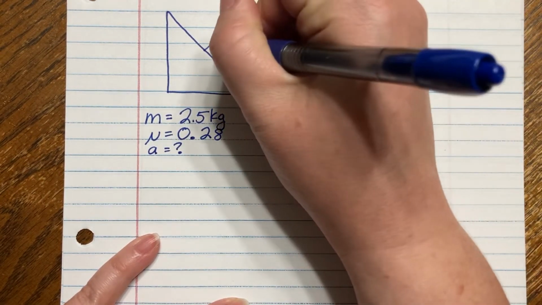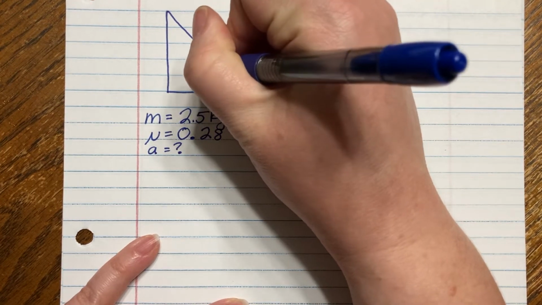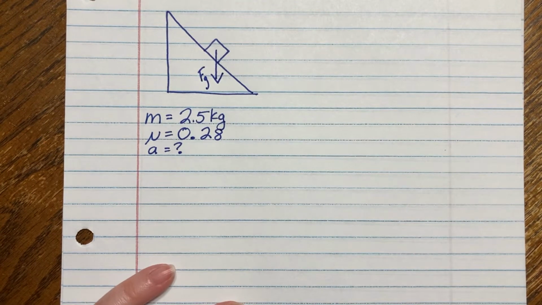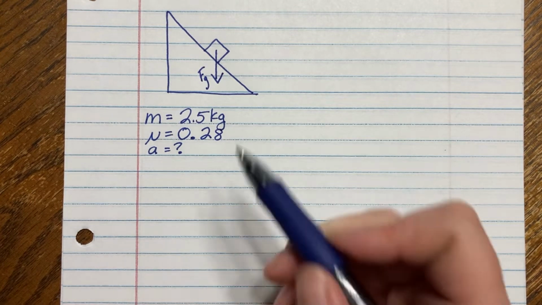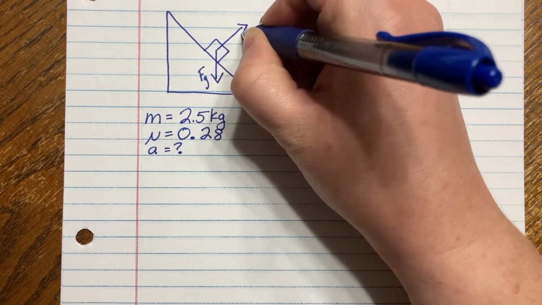So I have gravity pulling down. Gravity always pulls straight towards the earth. Now my normal force on this one's a little tricky, because the normal force is always perpendicular to the surface. So because my surface is tilted, my normal force is also going to be tilted.